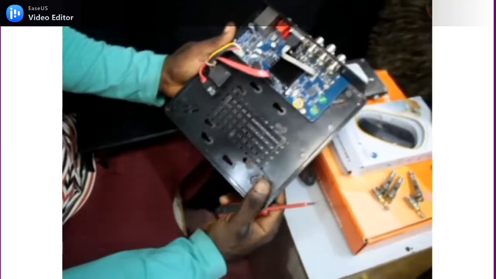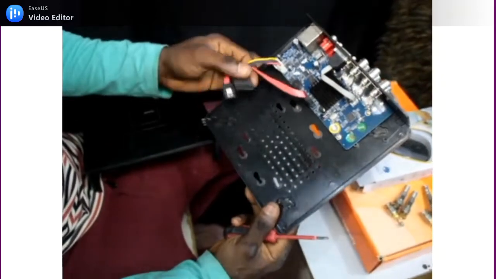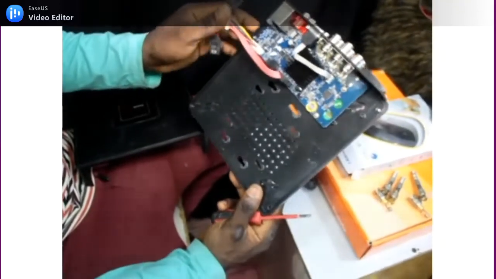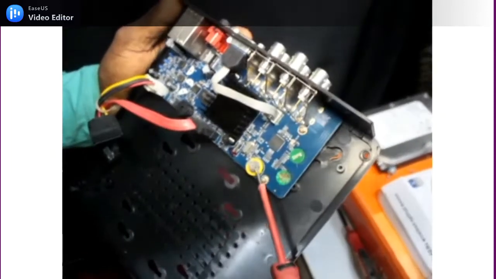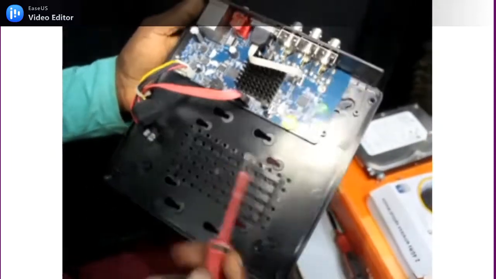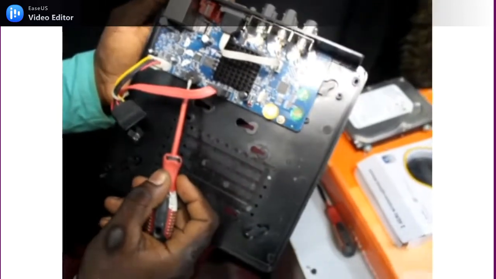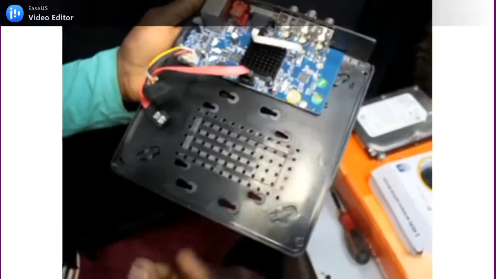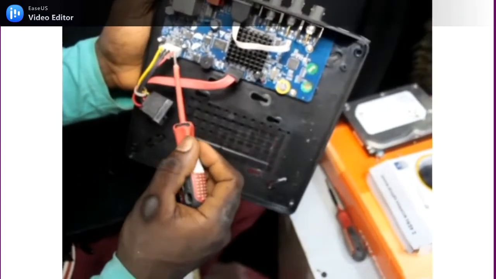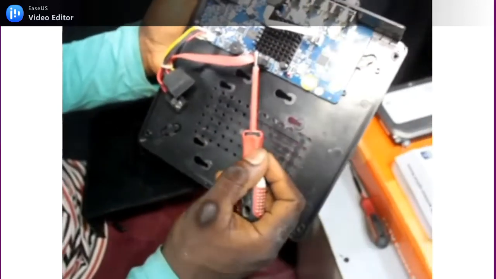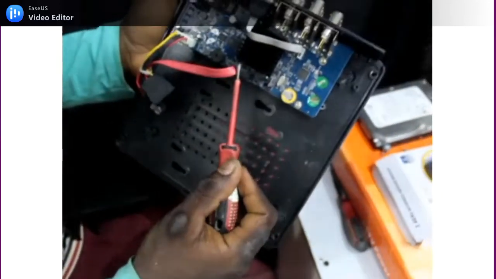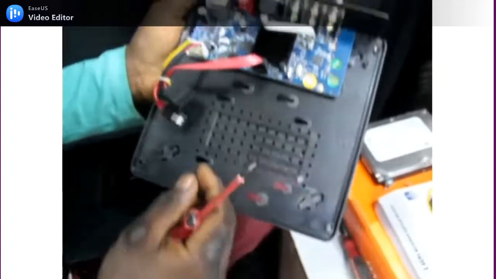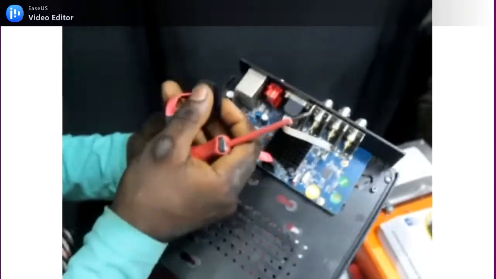This is the DVR. This is an internal circuit of the DVR. As you all can see, this is a CMOS battery, complementary metal oxide semiconductor battery. And this is our buzzer that will be giving us some alarms. And this is a power cable, and this as well also works for the hard drive.